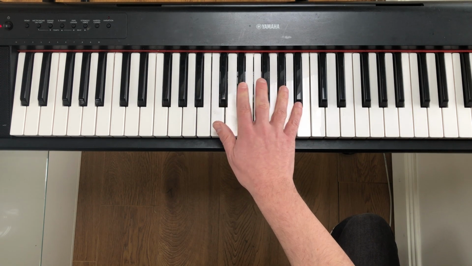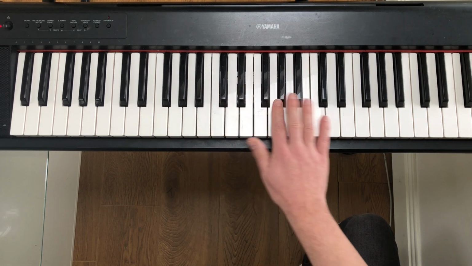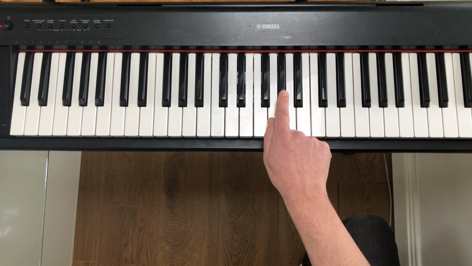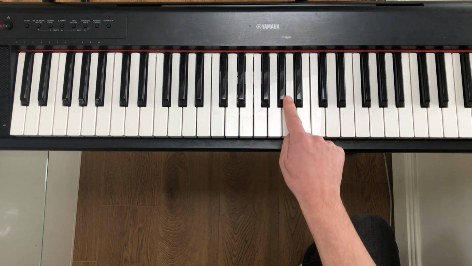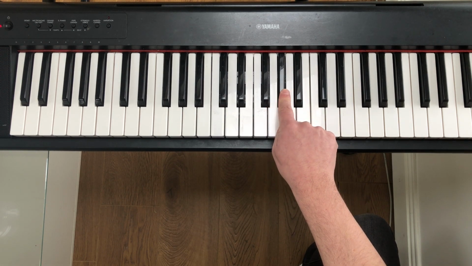So each note has got 2 names. It's either a C sharp or a D flat, and then that's the same for any of these. So here we've got that one. It's raised up from a G, so it's a G sharp, and it's lowered from an A, so it's an A flat or a G sharp.